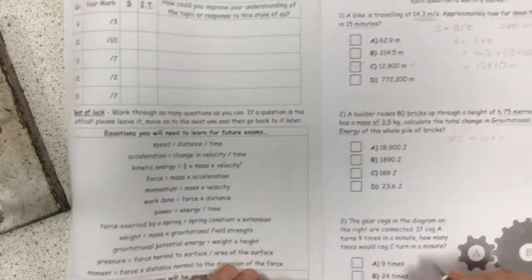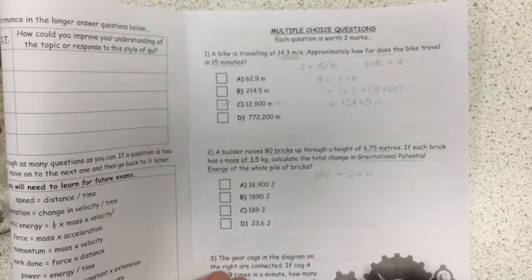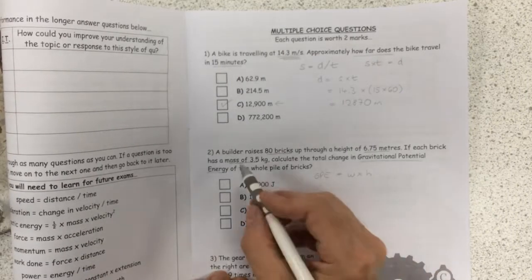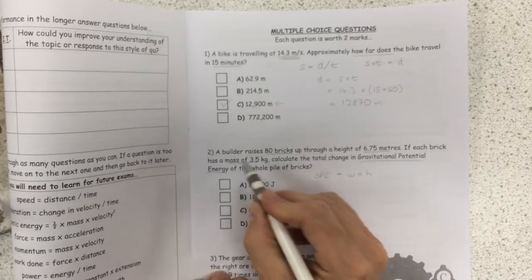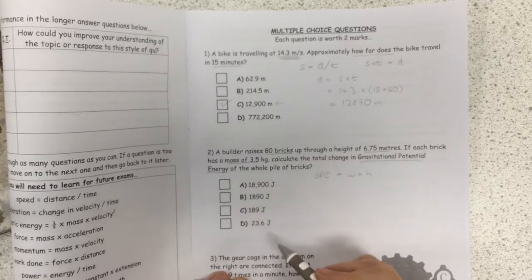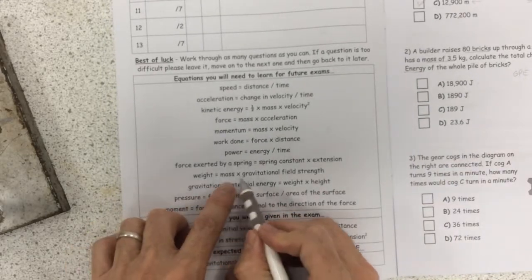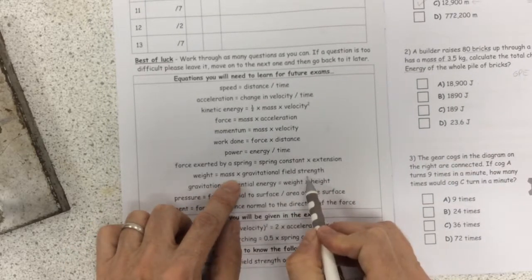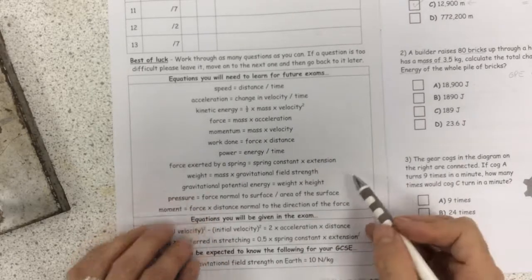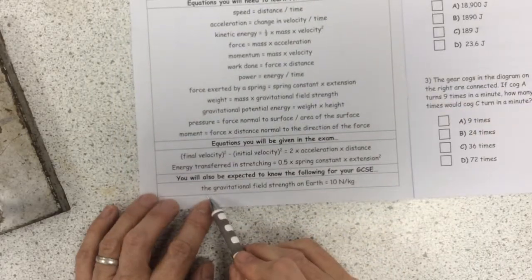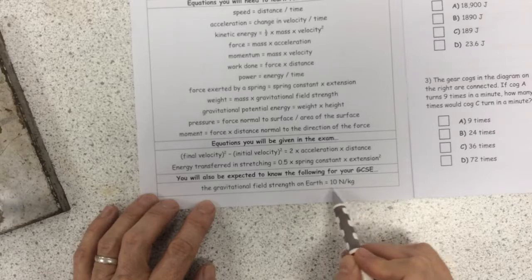Okay, have we got the weight? Well, you have to remember, going back to the song, mass and weight are not the same. Mass is not the same as weight. We can get weight from the mass, but we have to look at the equation to do it. Weight is mass times gravitational field strength. And then we have to think, what's the gravitational field strength? That's down the bottom. Gravitational field strength is 10.